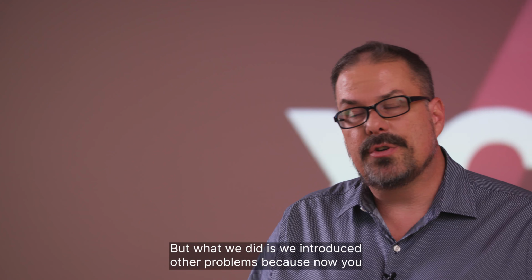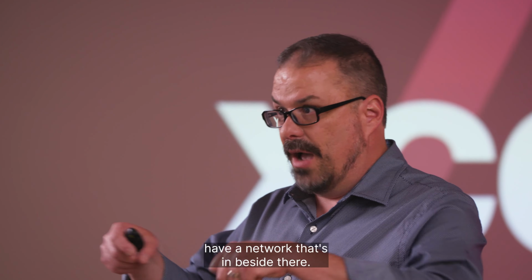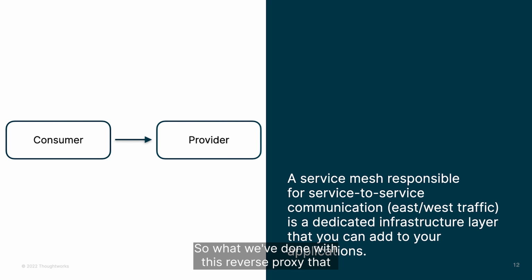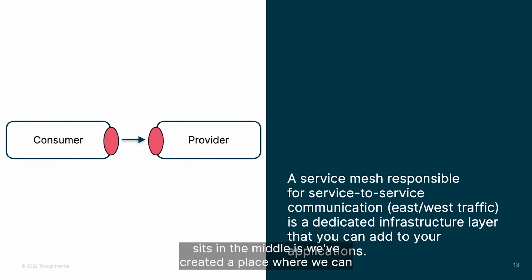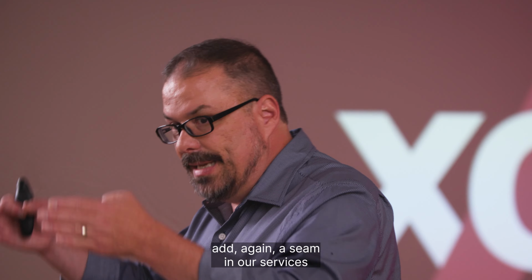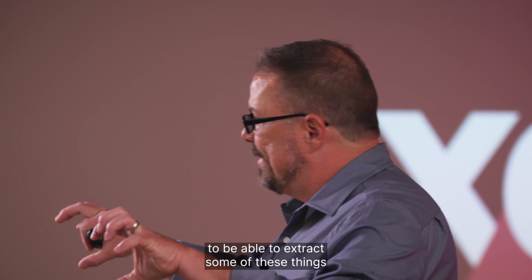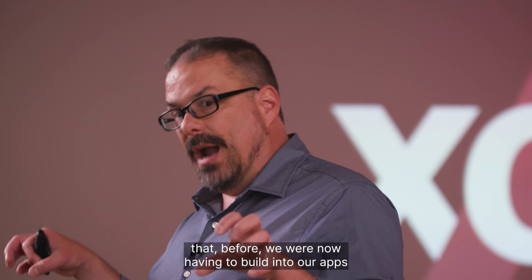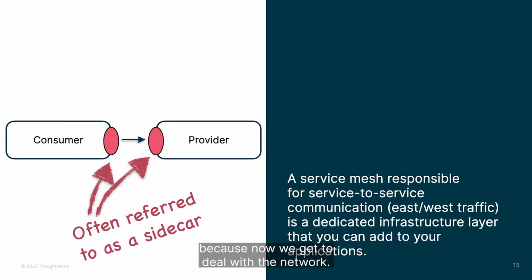But what we did is we introduced other problems because now you have a network that's in besides there. So what we've done with this reverse proxy that sits in the middle is we've created a place where we can add, again, a seam in our services to be able to extract some of these things that before we are now having to build into our apps because now we've got to deal with the network. So this pattern is called a sidecar pattern.